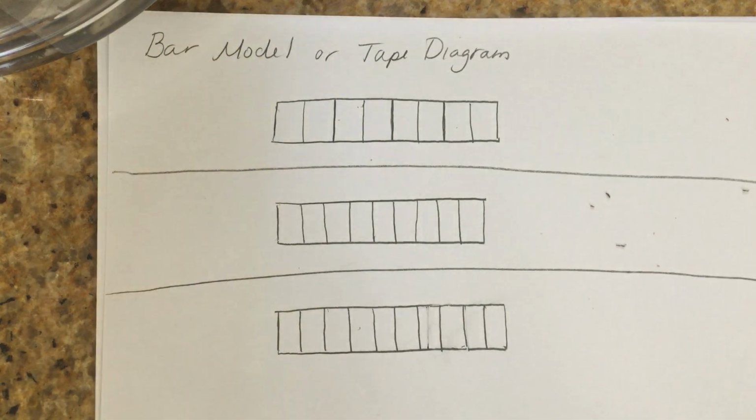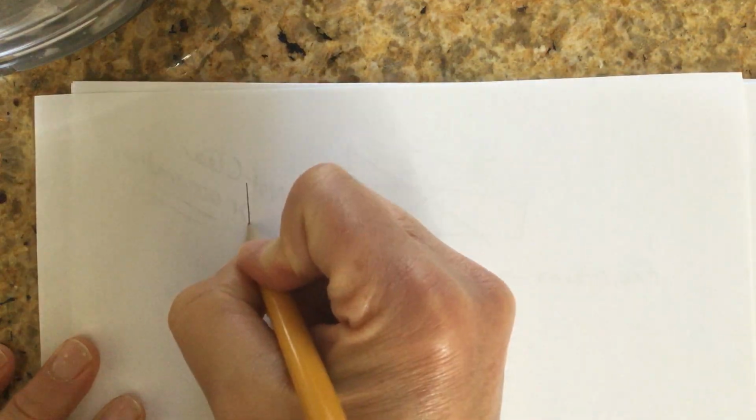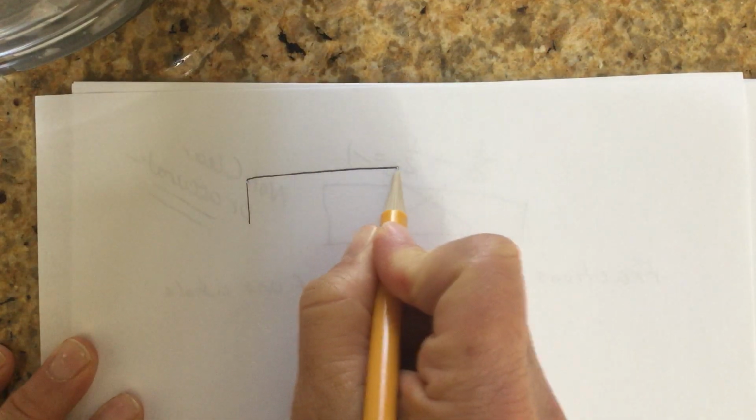Okay, hopefully you took some time to practice creating beautiful, clear, accurate bar models. Now I'm going to show you how to use bar models to show equivalent fractions. Okay, so let's get started. Now, I'm going to start with a bar model.